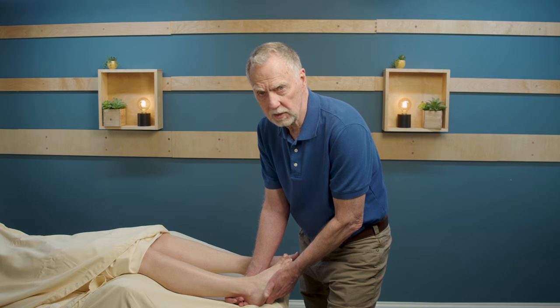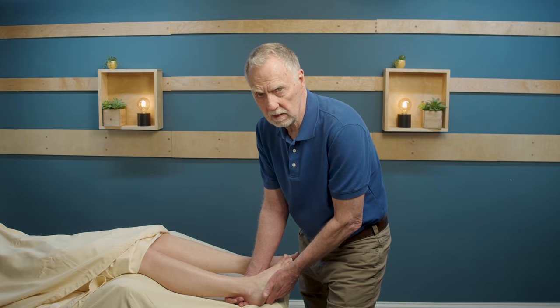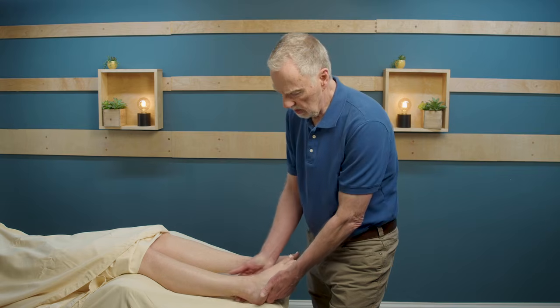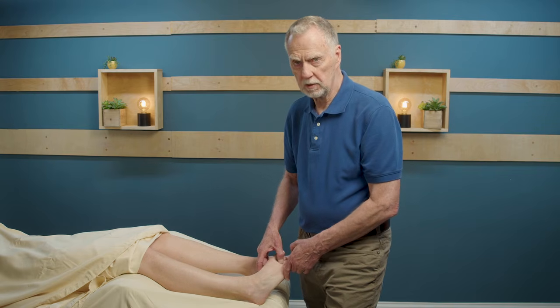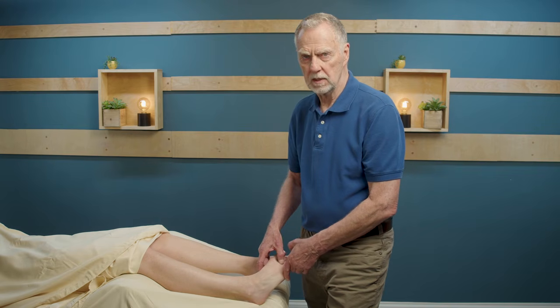That's an isometric contraction, getting ready for the muscle to lengthen even farther and relax, and then stretch by actively pulling into inversion. And she could do that. We could do that a couple of times with her.